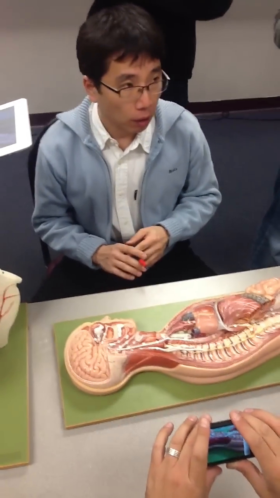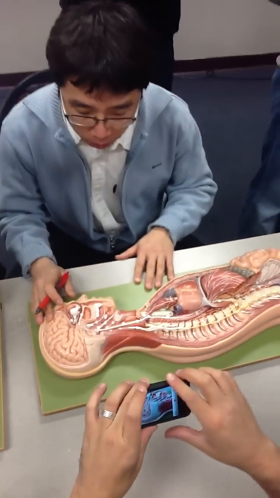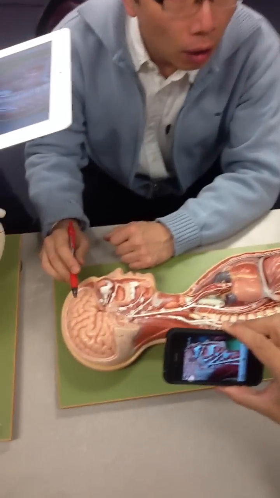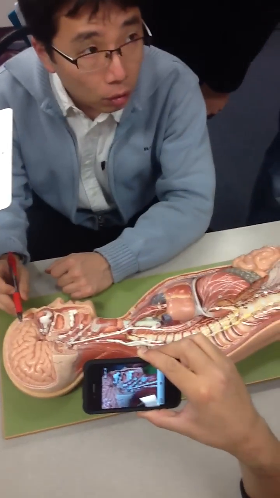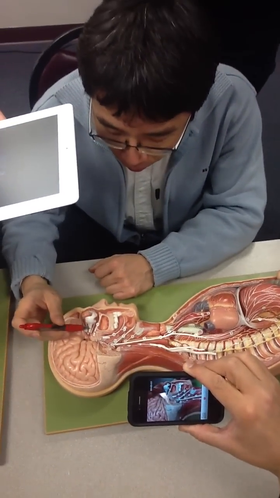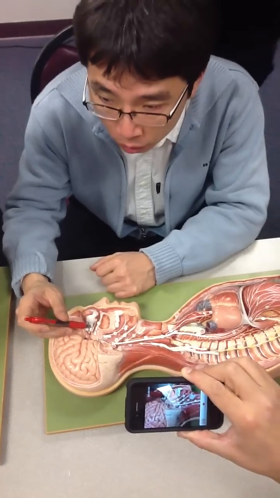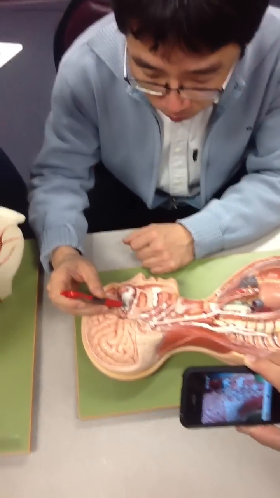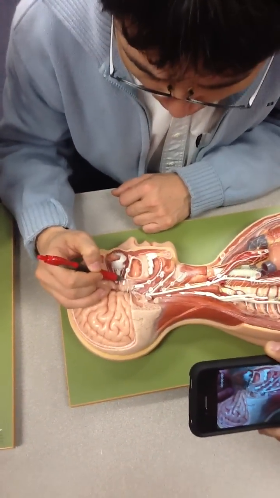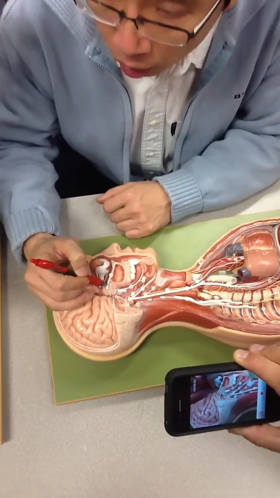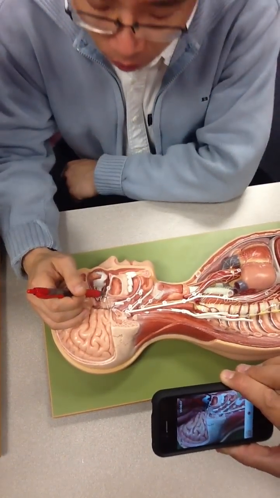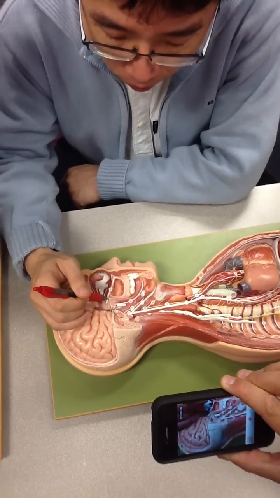Okay, let's think about the parasympathetic. Parasympathetic, we always think of from the head, right? The oculomotor nerve goes to the ciliary ganglion, right here. You see number 2 right there? Number 2 is the ciliary ganglion. And number 3 is the pterygopalatine ganglion.